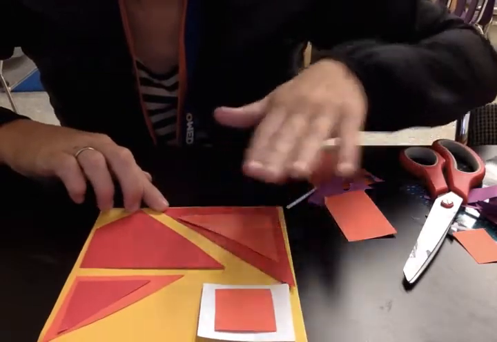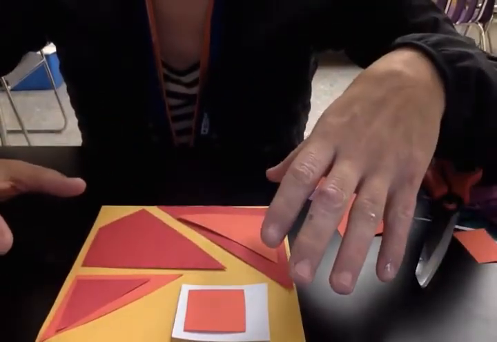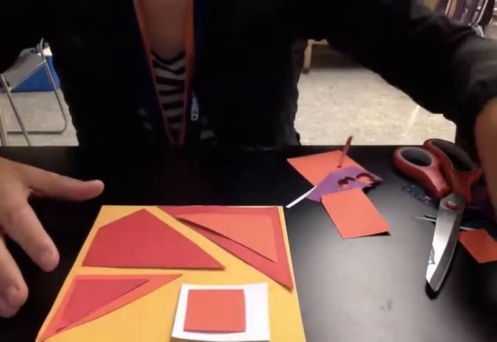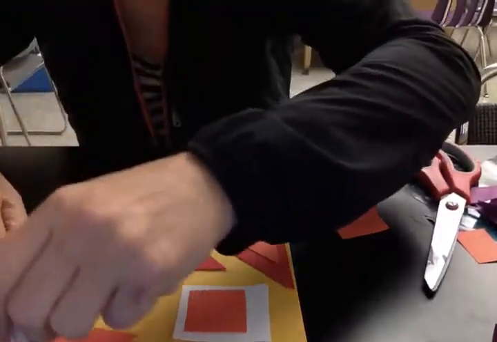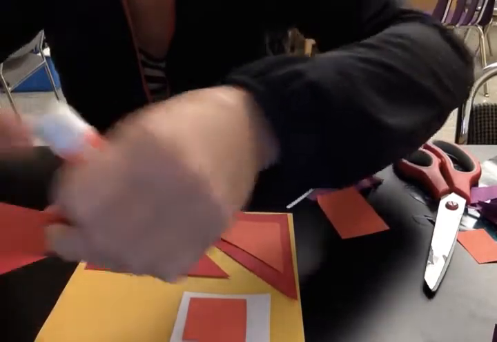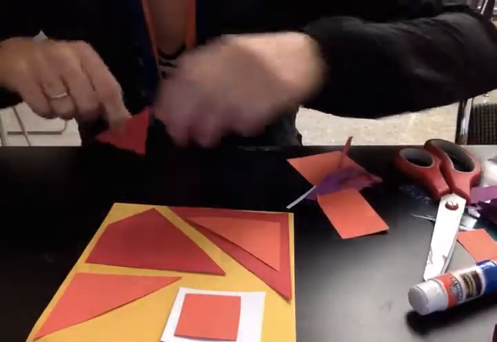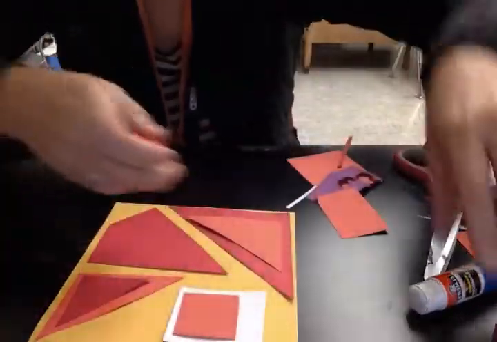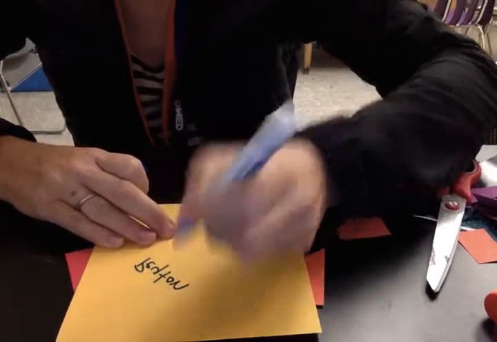Once you have a composition that is unified, that you feel the shapes and how you've arranged them are making a good piece of art, you're going to take your glue stick and glue it down. You have to glue the ones down that are on the bottom first, and then remember where the ones on top go. Once you have it glued down and everything is on there, you simply need to turn it over and write your name, write it in pencil. I'm just writing it in marker for the video, and your period number on the back.